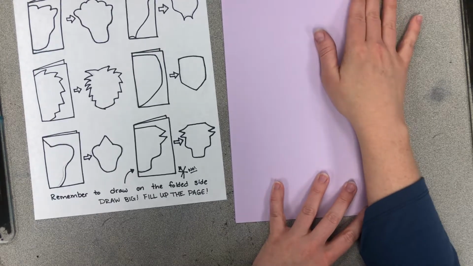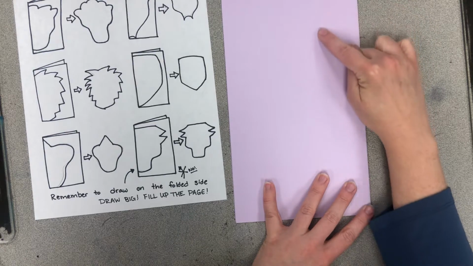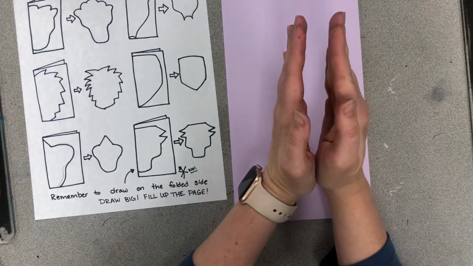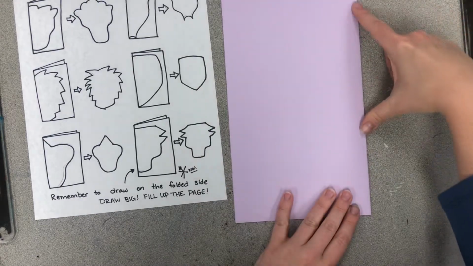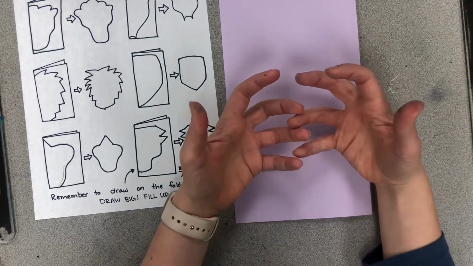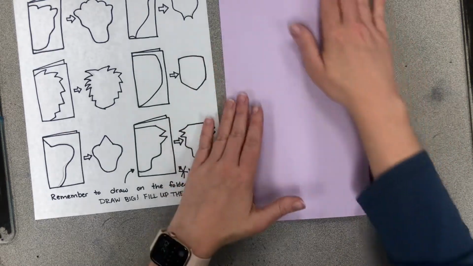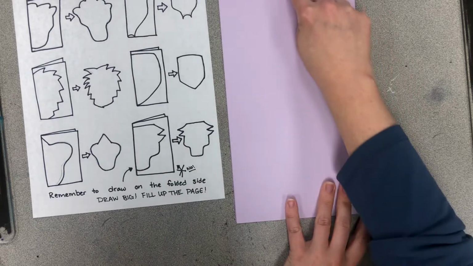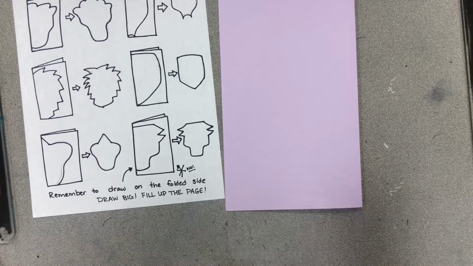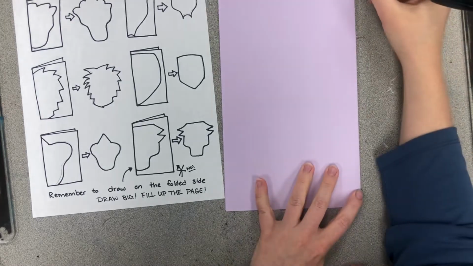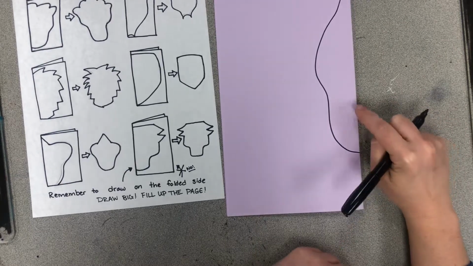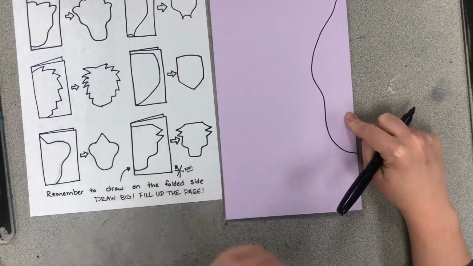So once I know that I'm going to be drawing on the right side, I need to make sure that I'm drawing big enough. If I draw an oval that's really, really skinny like that, I'm going to have a very, very skinny mask. If I draw a shape that's really, really short and doesn't take up the paper, I'm going to have a really tiny mask. I want my mask to be big, so you're trying to get to the edges of your paper. So like this, that's not big enough.